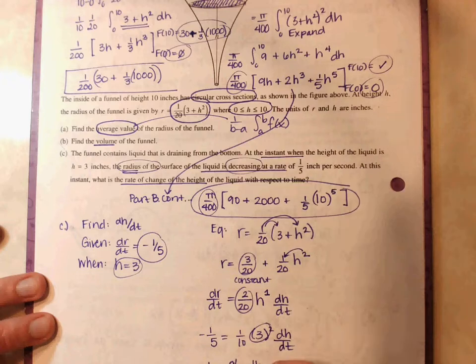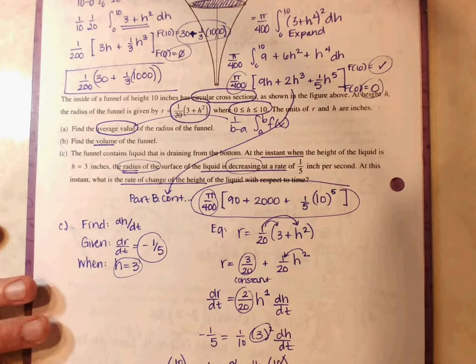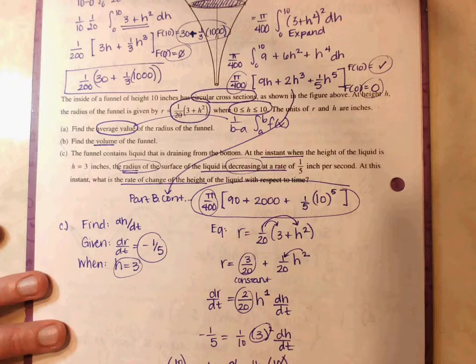For my last step, to cross out that, I'm going to multiply by 10/9. So 9/10 and 10/9 cross out, and when I multiply these together, it's straight across the top, straight across the bottom. So that's negative 10/45 dh/dt.